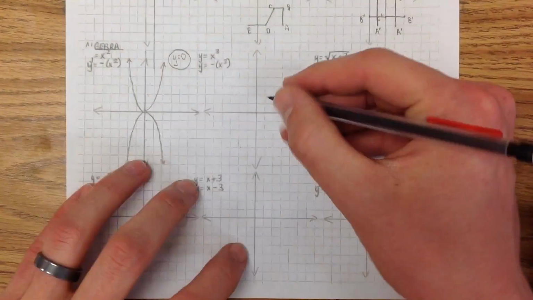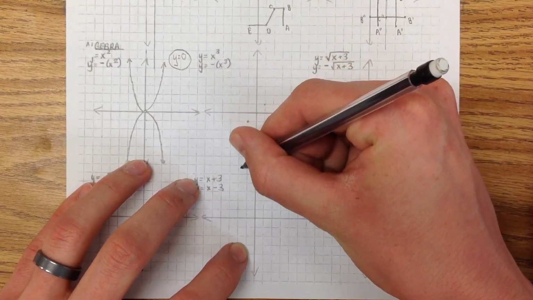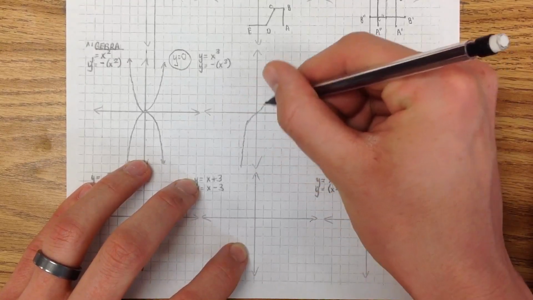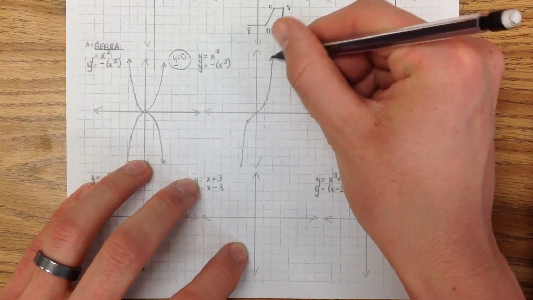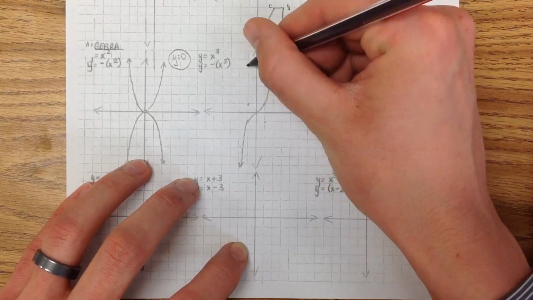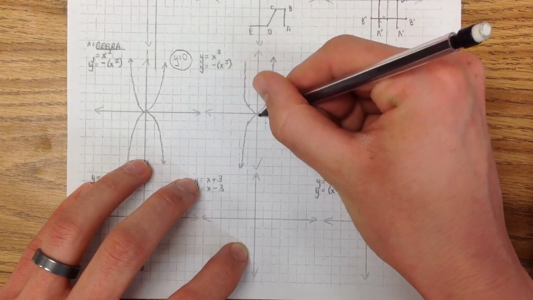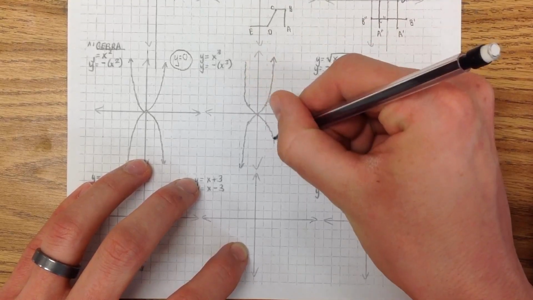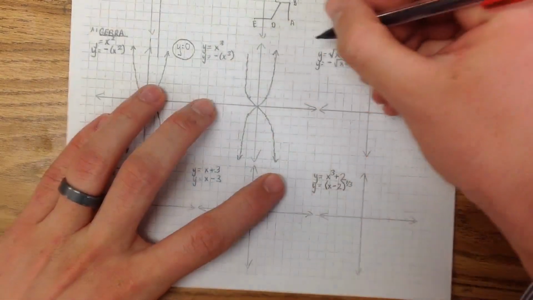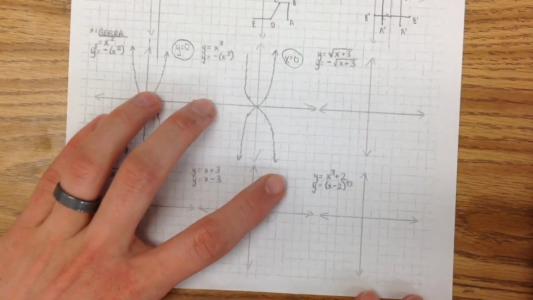So I go ahead and draw those in. Okay, so yeah, the line x equals 0.